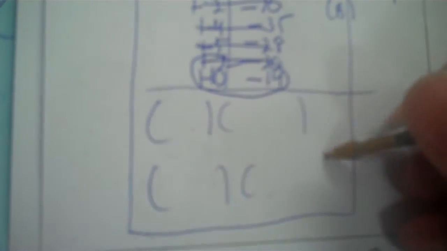Now, what's the A? It ain't 12. It's 4. 4x to the second. So you put your plus 10. You put your minus 14. Then x squared, x times x. And then 4. Just put a 4 out in front.